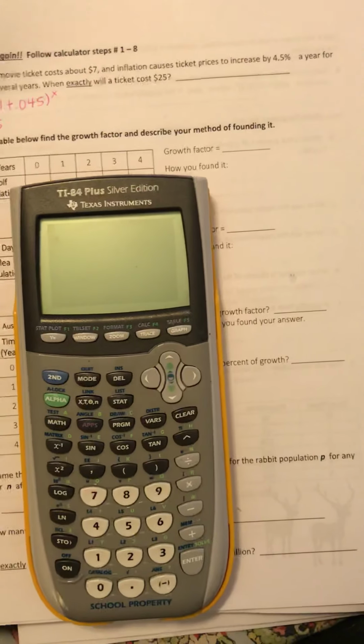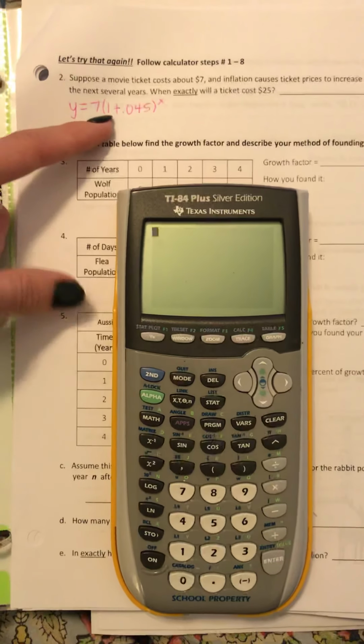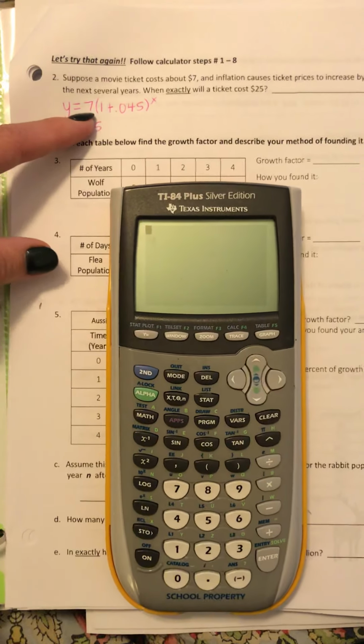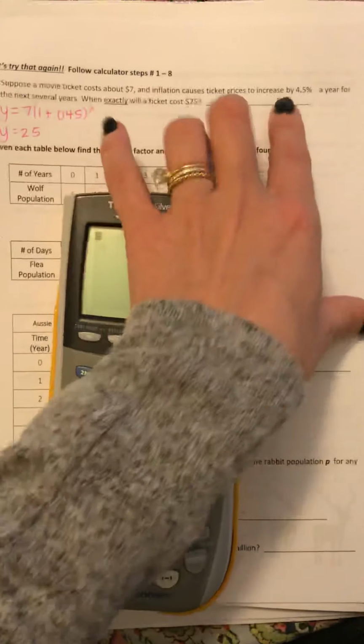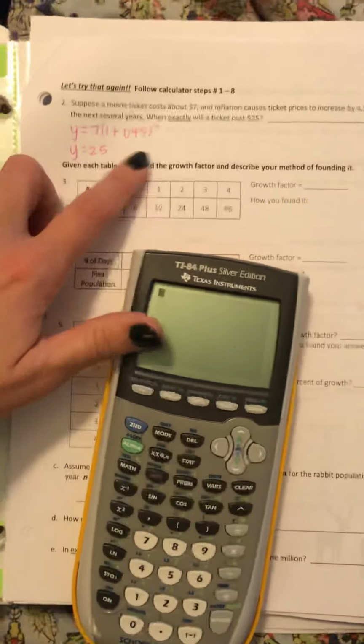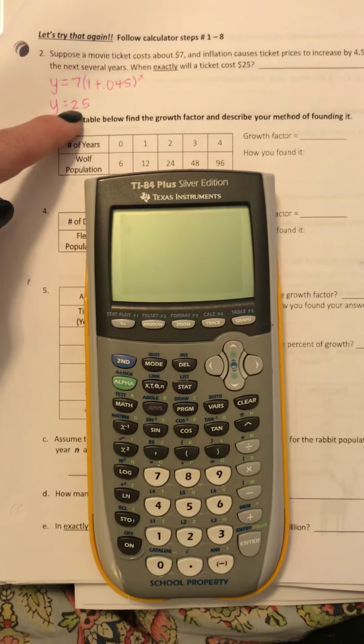Okay, so if I want to know exactly when the tickets will cost $25, I need to graph my equation, which my initial cost was 7. My increase was 0.045 because it was 4.5%, and it's every year. And then I want to graph 25 because that's what I'm trying to find.